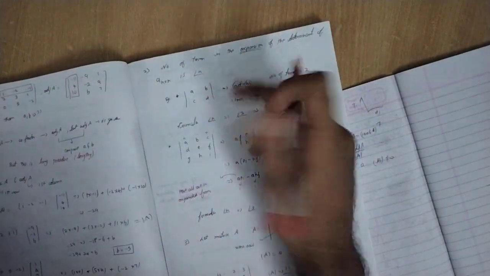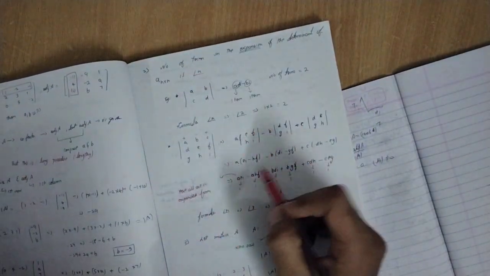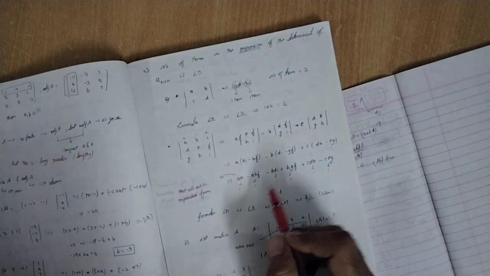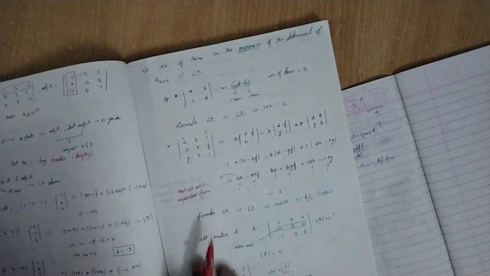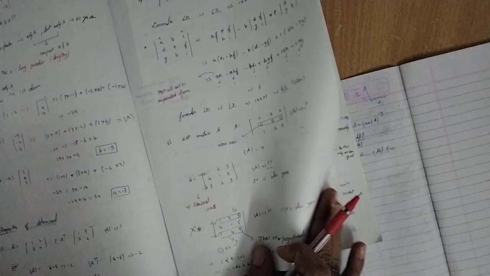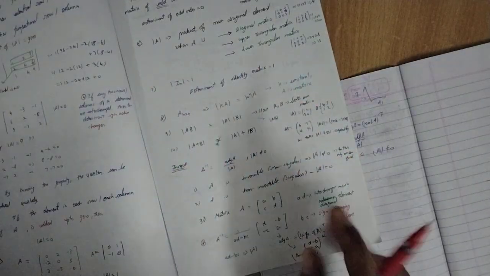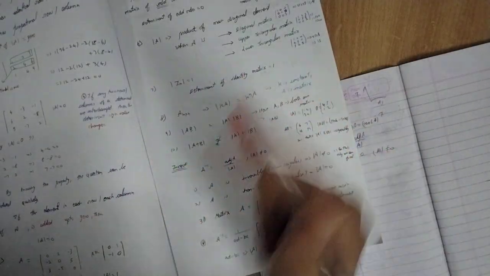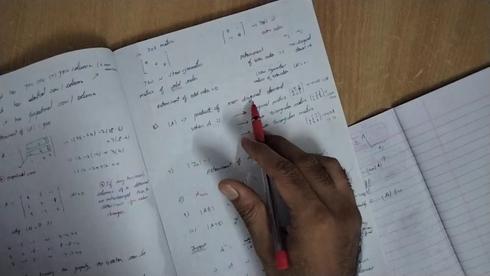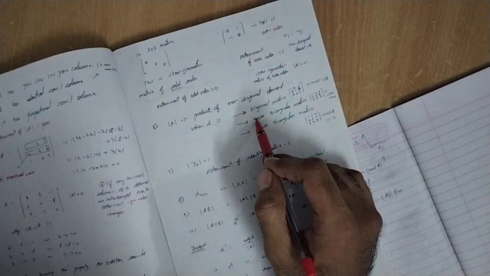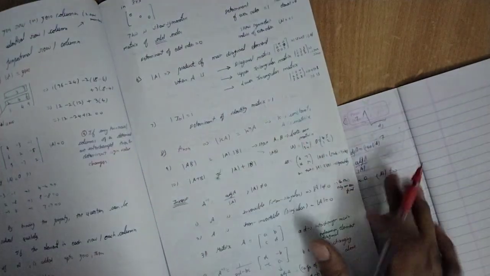Next, number of terms of the expression: you can see here how many terms there are. 1, 2, 3, 4, 5, 6. So 6 terms, that is factorial of n. Okay, that's it. The mod of A is the product of the main diagonal elements whenever it is a diagonal matrix, upper triangular matrix or lower triangular matrix.